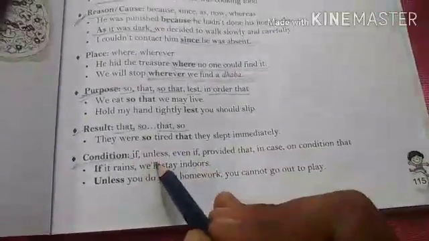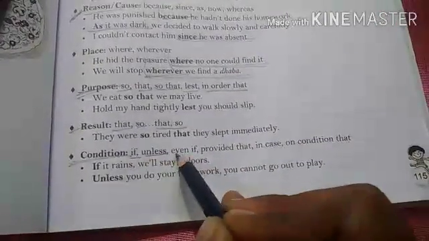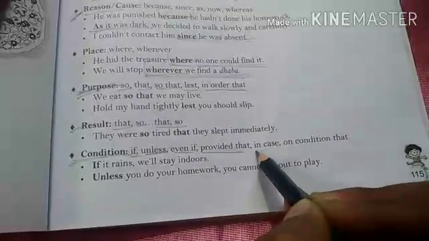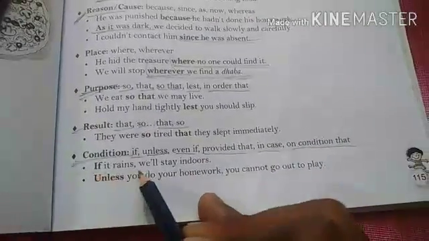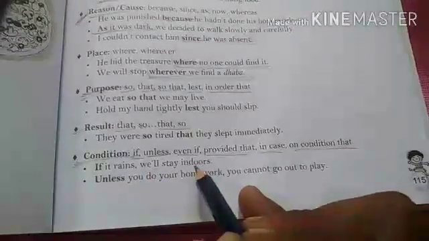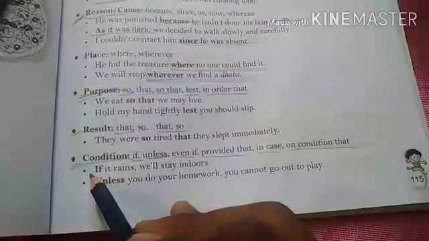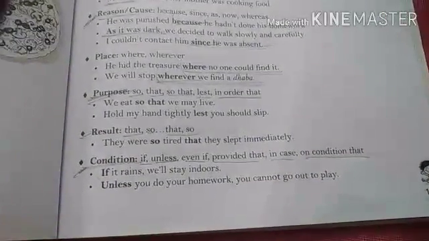If you keep some kind of condition: if, unless, even if, provided that, in case, on condition that, like if it rains, we will stay indoors. So all these are subordinating conjunctions of condition, conjunctions that set a condition.